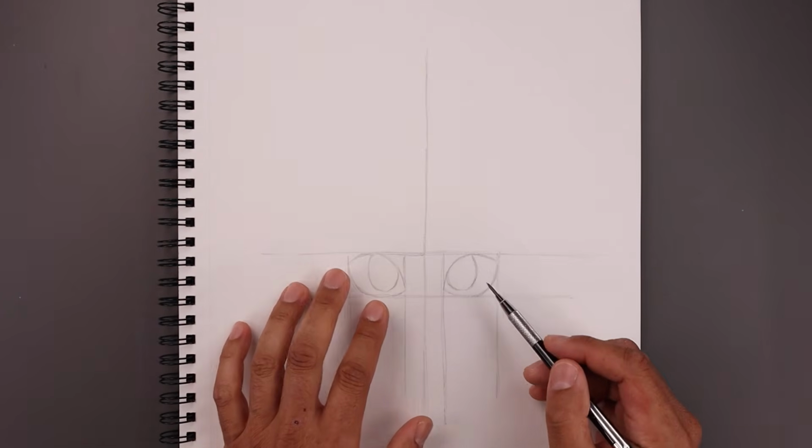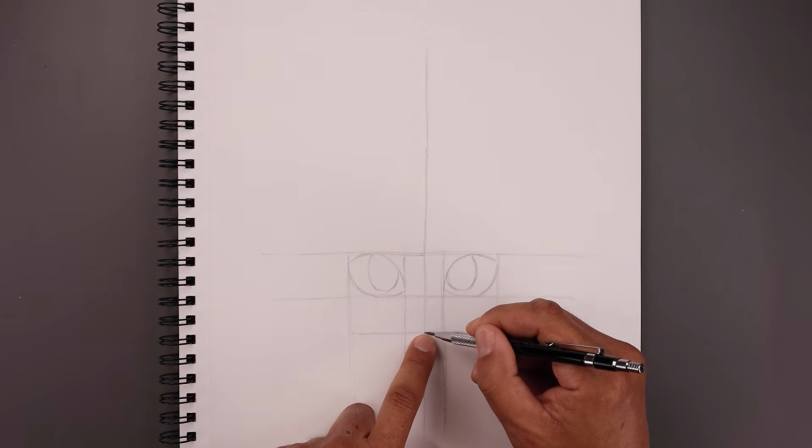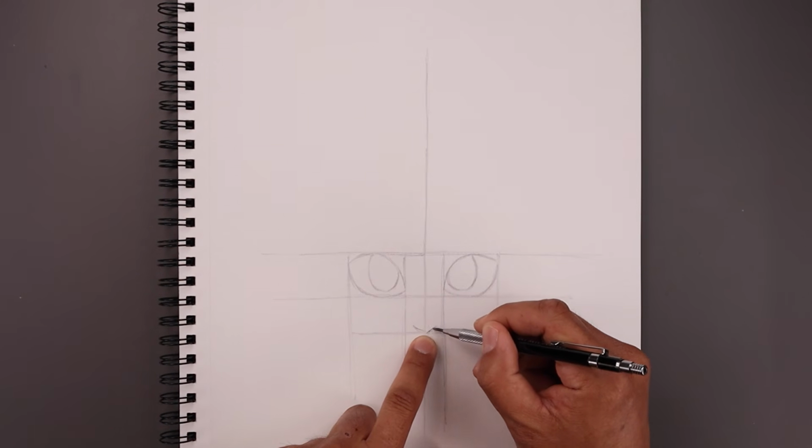Now we're going to come back and add some more detail after we blocked in the rest of the face. From this line, we're going to step down, draw another line going all the way across from left to right, across the bottom edge of the nose. Now from this point, just going to angle the nose, going up and out towards the left and right with a short angled line.